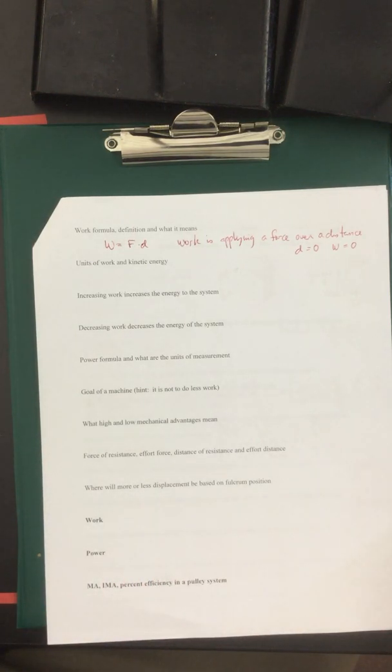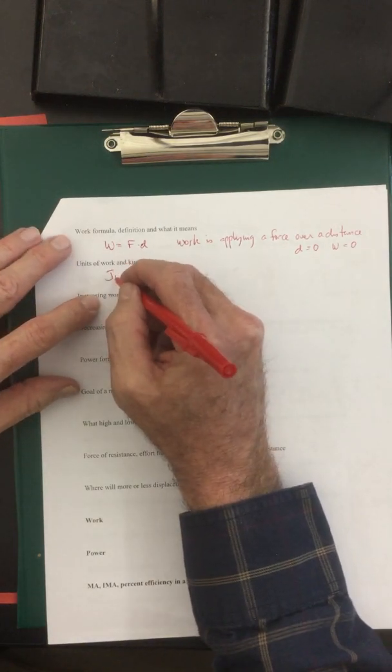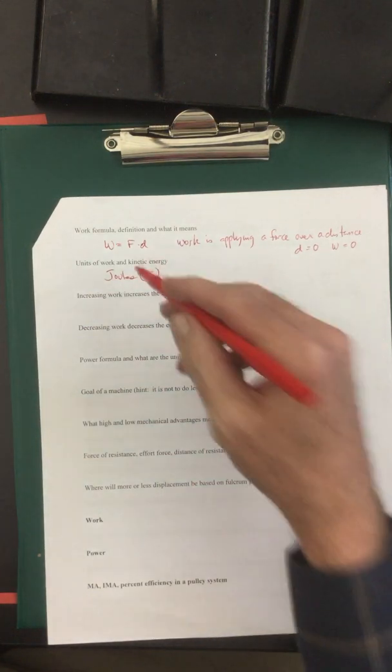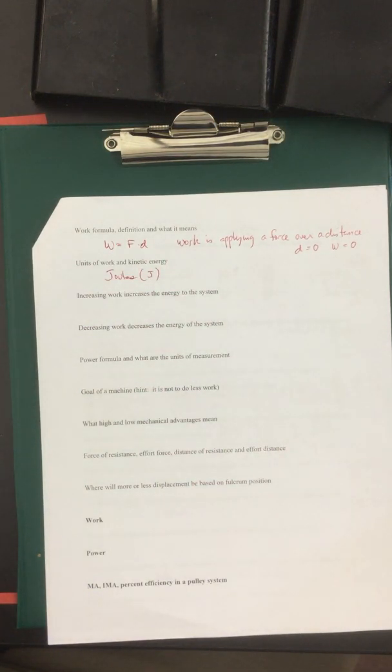Since work is equal to energy, the units of work are also going to be joules, as kinetic energy is also in joules. And increasing the work increases the energy of the system.